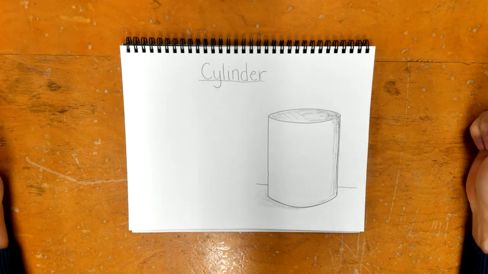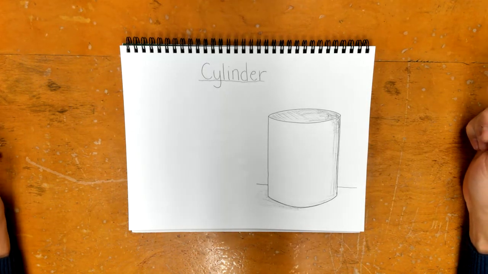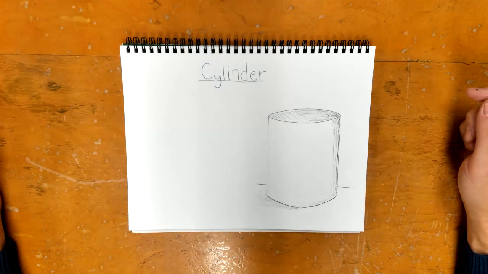So welcome to our third project. We are starting out this project by learning about cylinders.